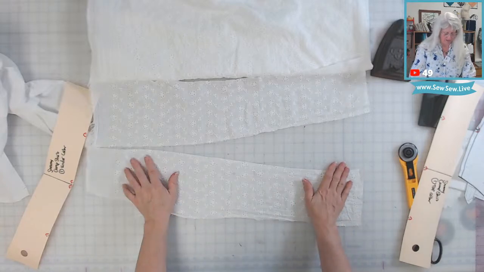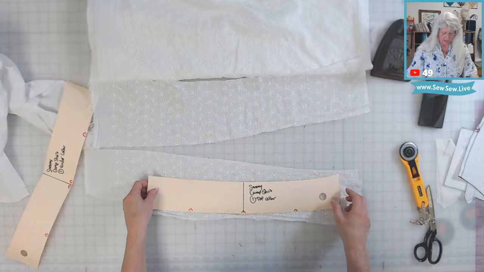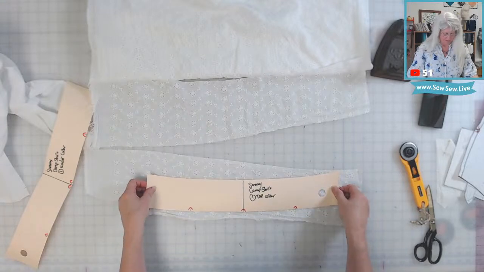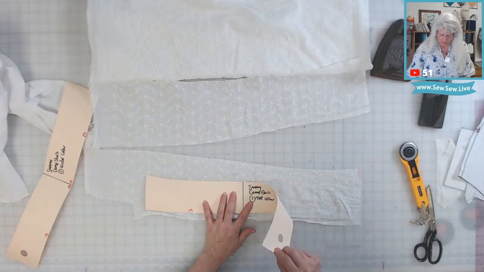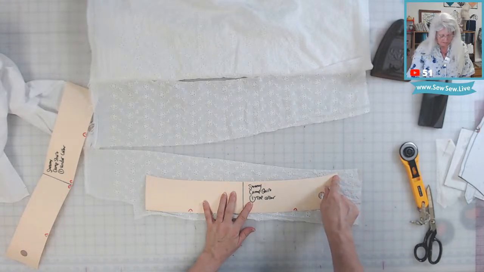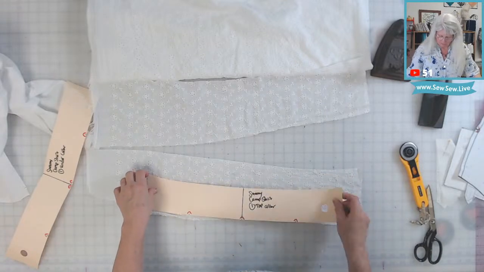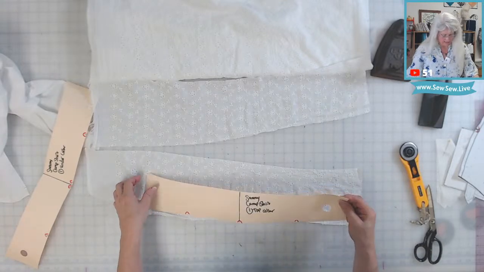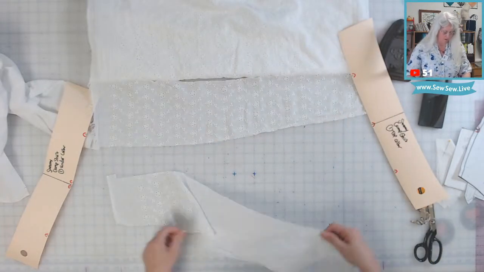And they're still kind of doing something funky, and that's the embroidery fighting the grain. So I'm just trying to get the collar to work with the embroidery. But the funny thing is, this one is on this row.